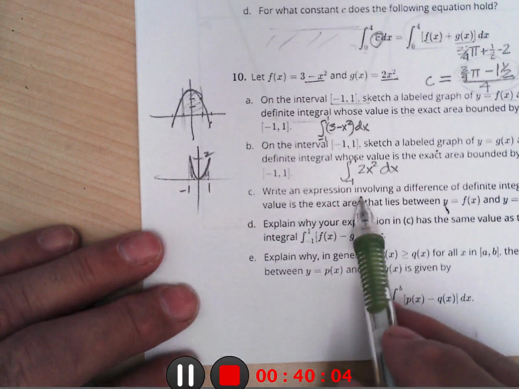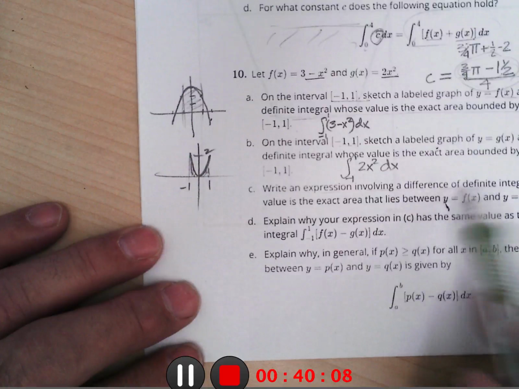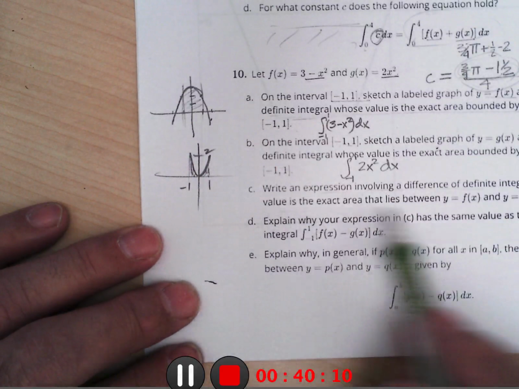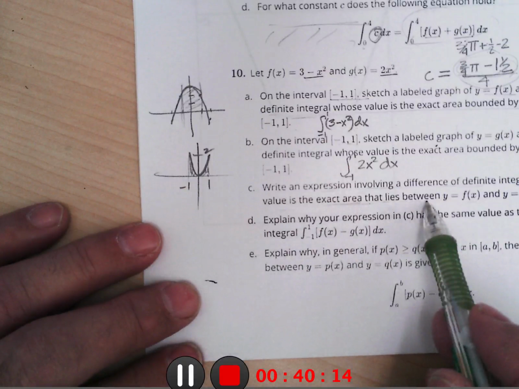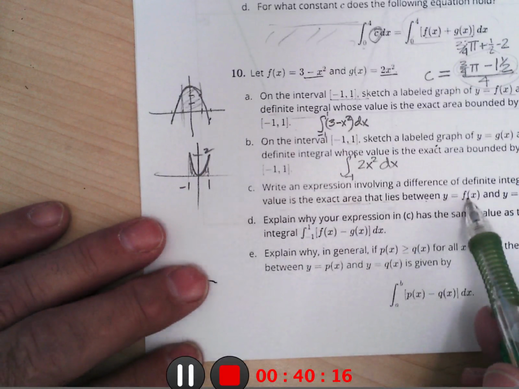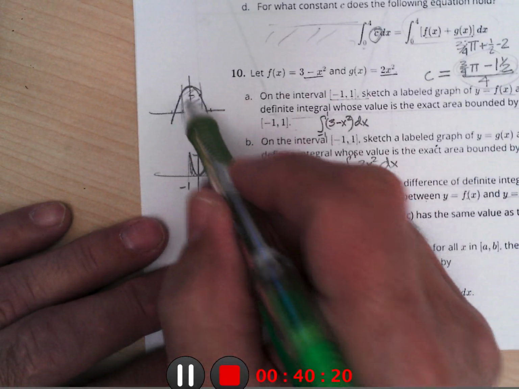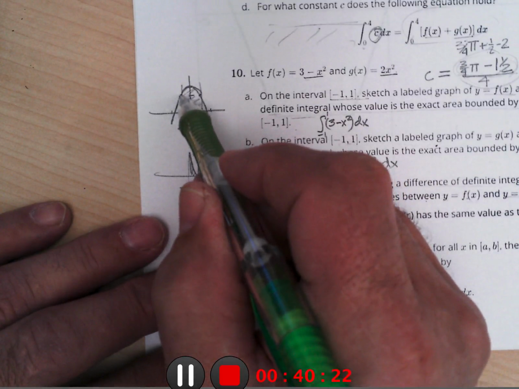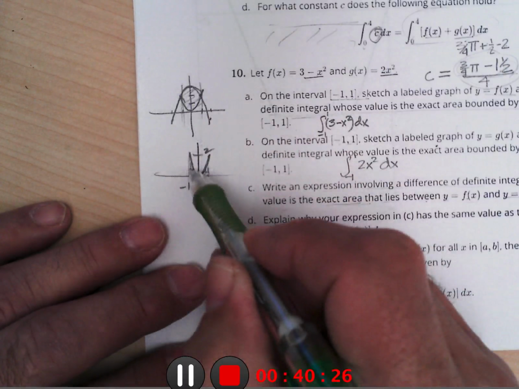Write an expression involving differences of the definite integral so that the exact area lies between y equals f of x and g of x on the interval. So if I put this one over on this graph, that would come down like this, and this area would be this area.